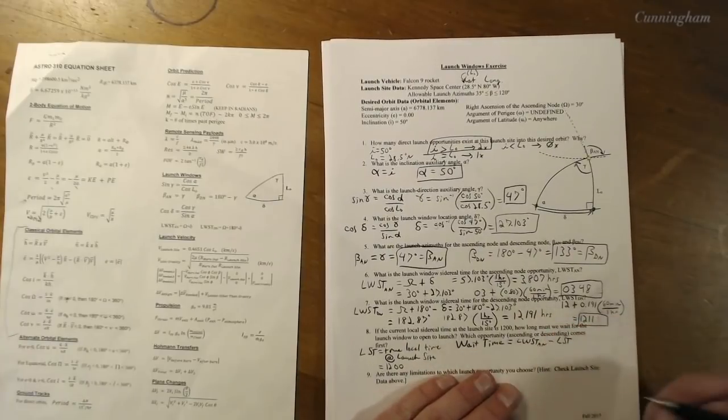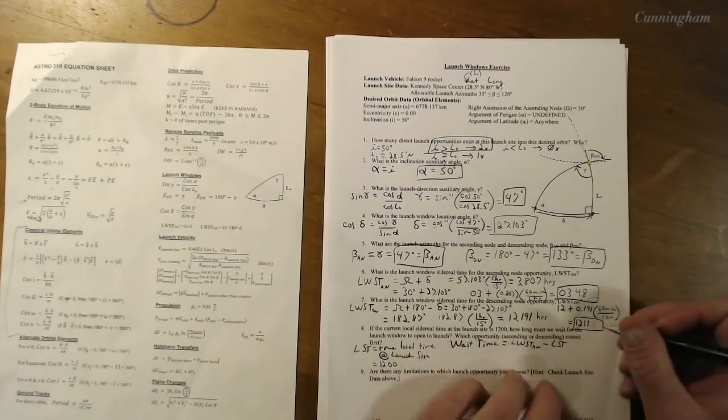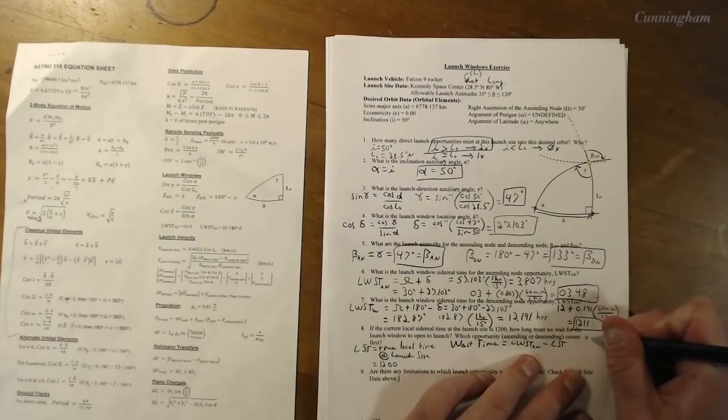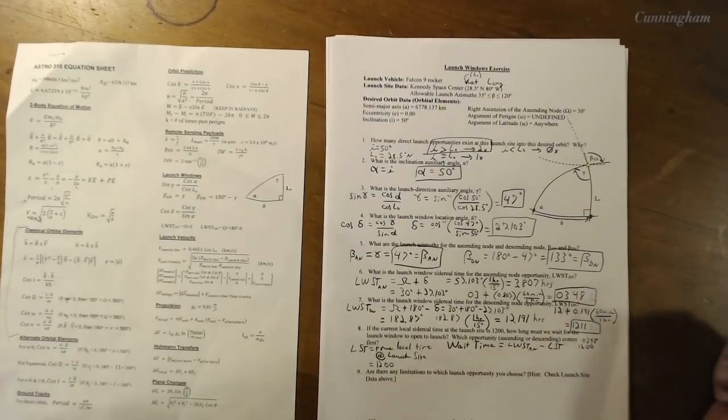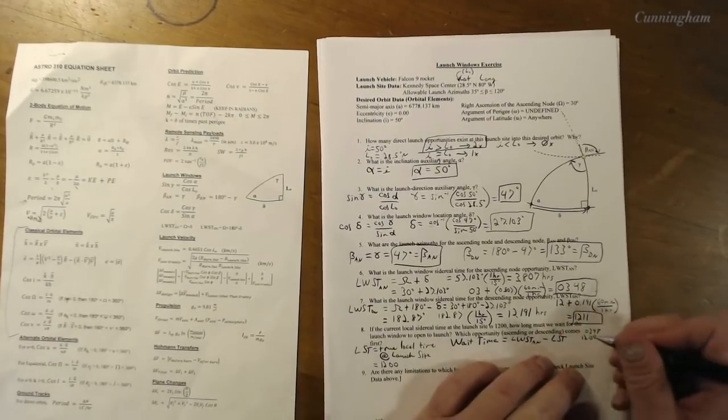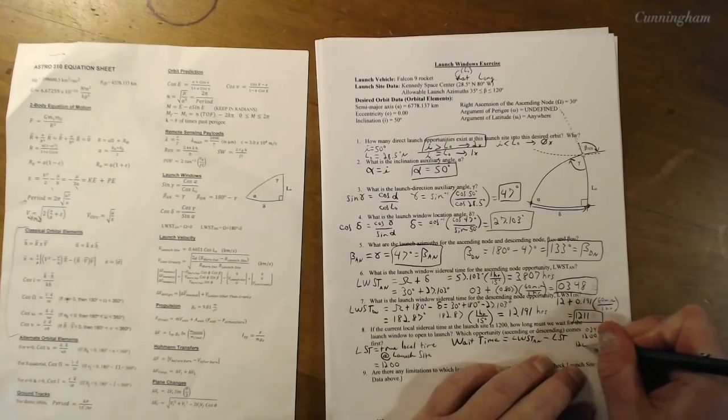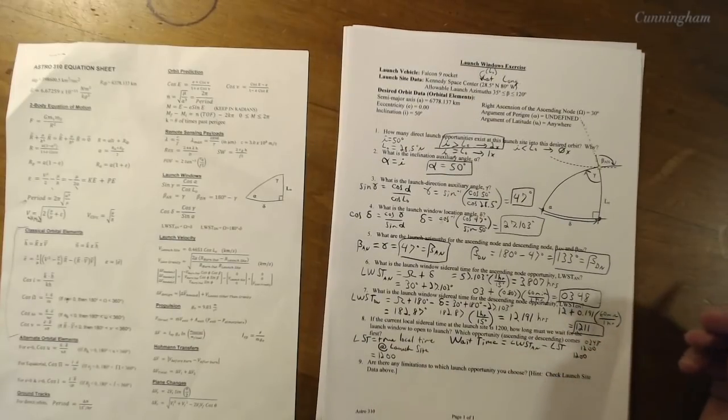So we found out that launch window sidereal time was 03:48, and our local sidereal time at the launch site is 1200. So what that means is right now it's 1200 at the launch site. And the time at the actual place where the orbit intersects the equatorial plane, it's 03 in the morning. Okay, just wanted to make sure the facts are clear. I keep repeating them because they are important.